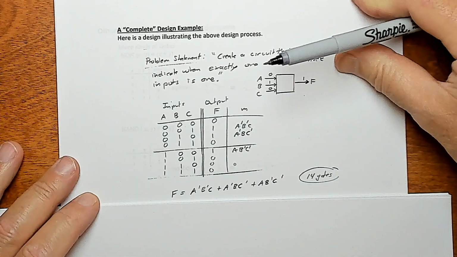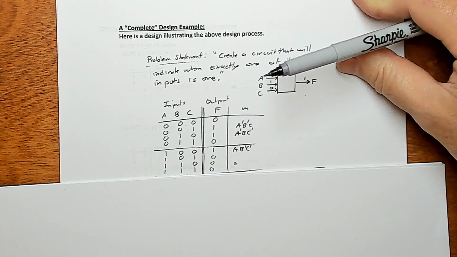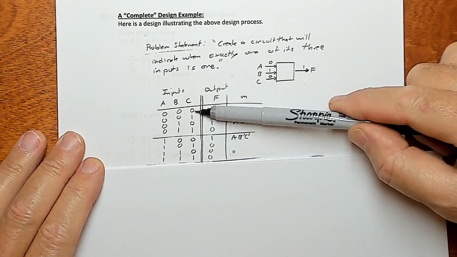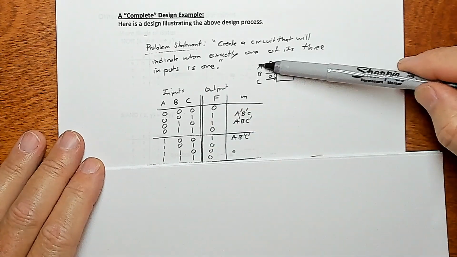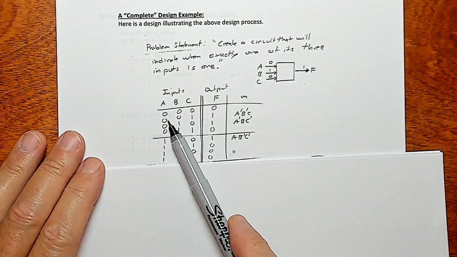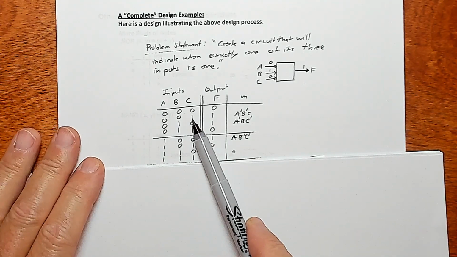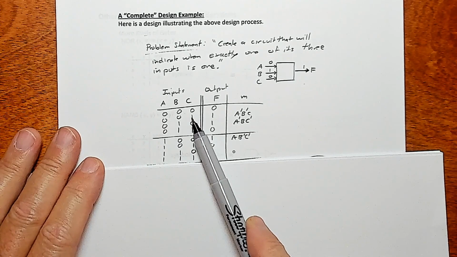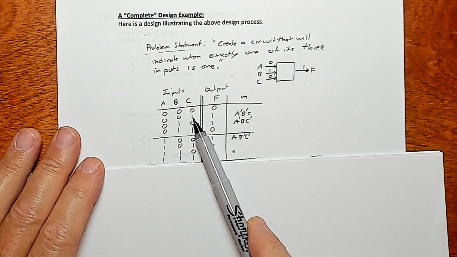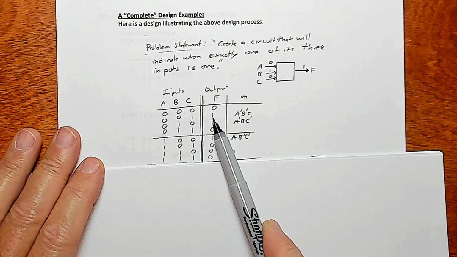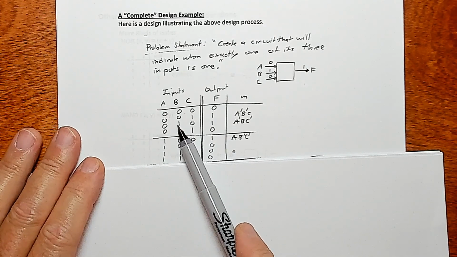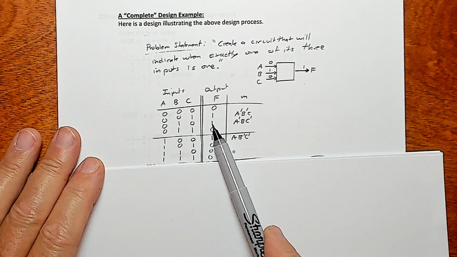So we can turn that into a truth table, right? These are the possible input combinations of A, B, and C. And then we just look at each row, and we find each row that has exactly one 1 on the input. So this row has a 1 on it. This row here has only one 1. So we mark that.